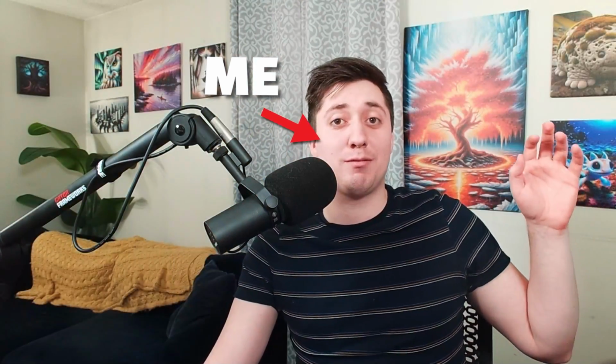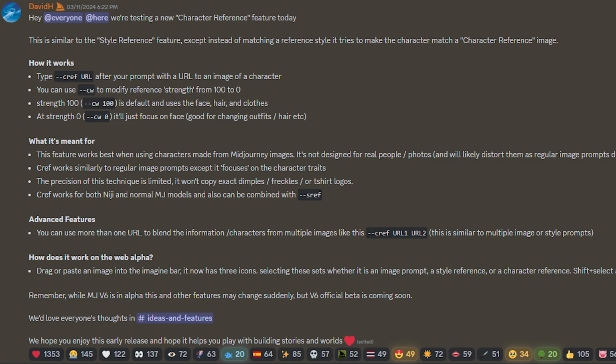Today, I am going to go through the absolute easiest way to generate amazing pictures of yourself, just like all of these, using my favorite AI tool, Midjourney. This takes advantage of a brand new feature that I personally have been waiting for a long time.